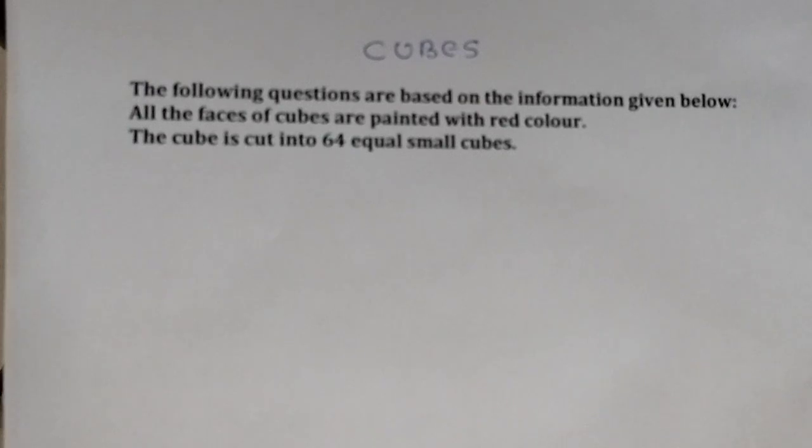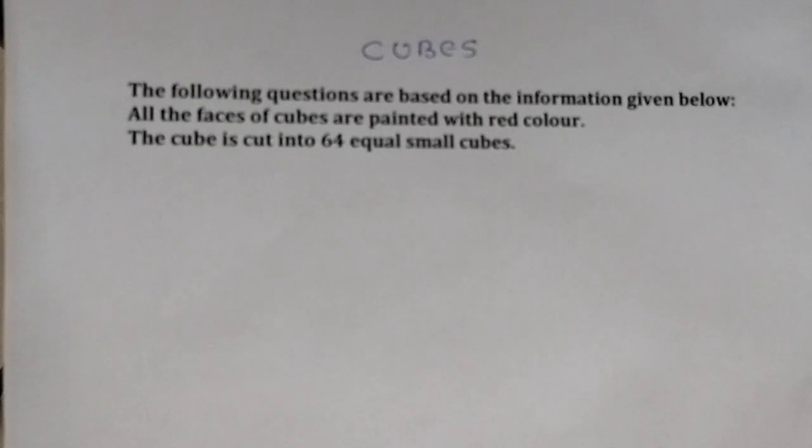Today's topic is cubes. It is a small topic. We don't have more models here, only two models we have. Here the question is: the following question are based on the information given below. All the faces of the cubes are painted with red color. The cube is cut into 64 equal small cubes.